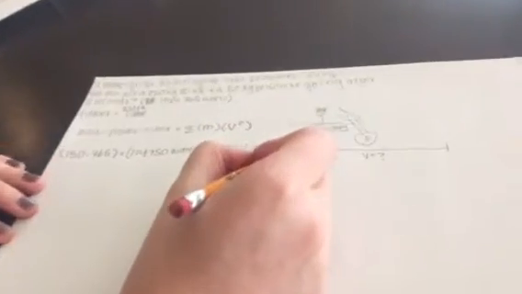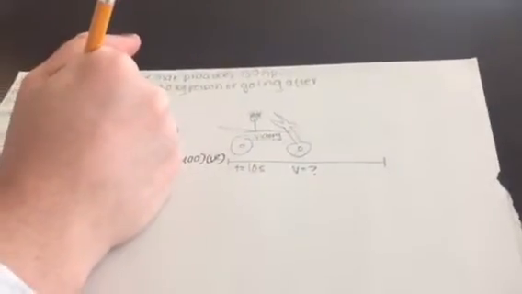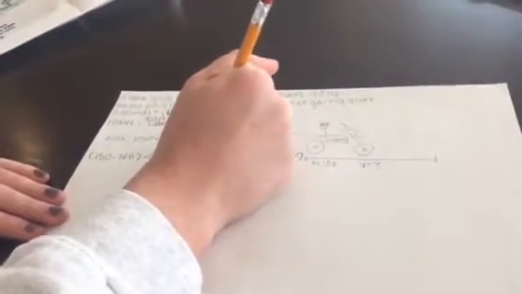Okay, so the mass is 350 for the bike plus 50 for the person. So that's times 400 times v squared. So now what we want to do is just solve for v. So if we do that, we get that the velocity equals 80 meters per second.